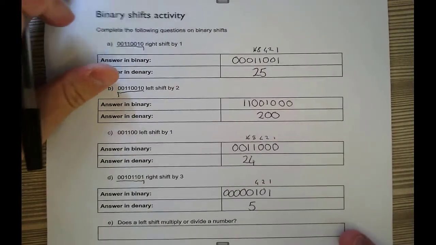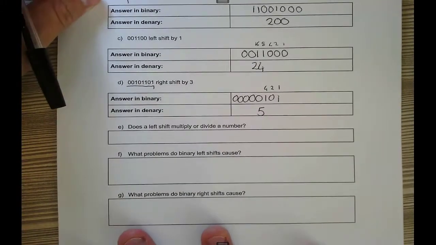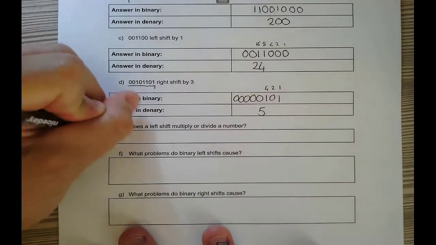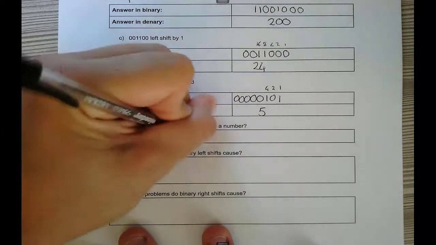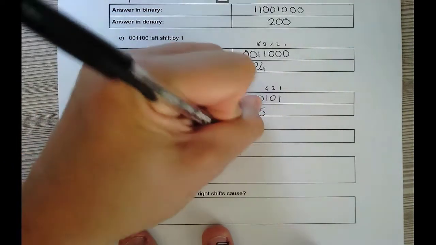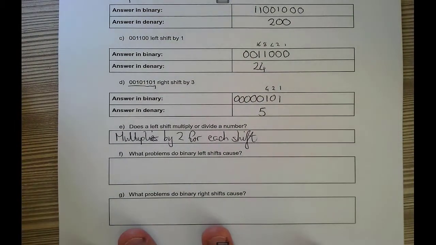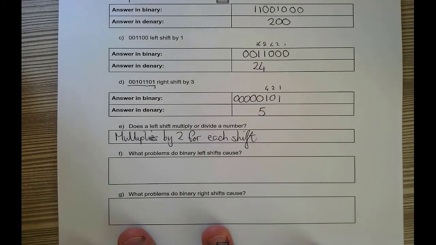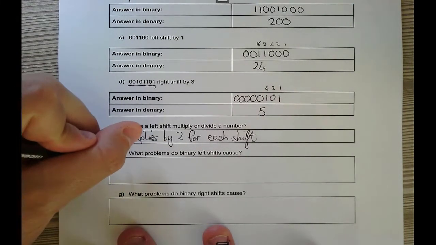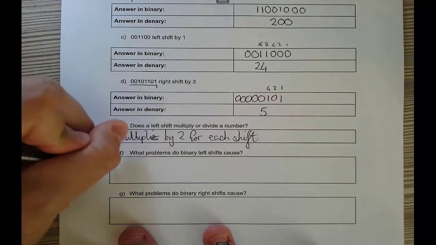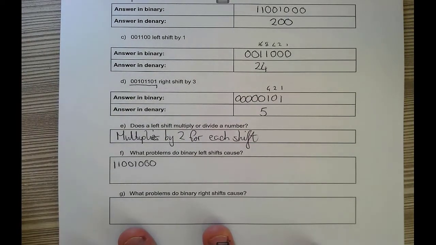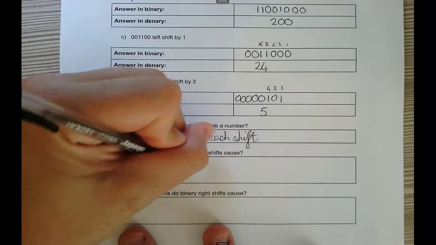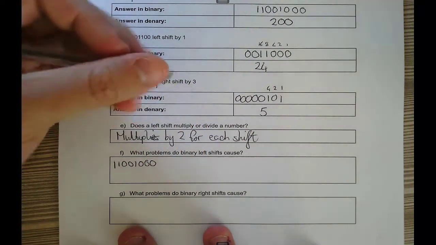Okay, so what are these shifts actually doing then? Does a left shift multiply or divide a number? Well, it multiplies by 2 for each shift. Now, what problems do left shifts cause? Let's imagine we've got an 8-bit binary number that equates to, let's use that one at the top, 200. So imagine we've got 1, 1, 0, 0, 1, 0, 0, 0. Well, that's 200. If we left shift it once, it should be 400, because I've just said it multiplies by 2 for each shift.